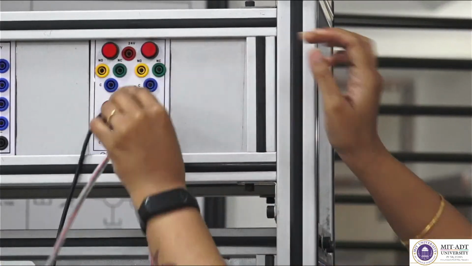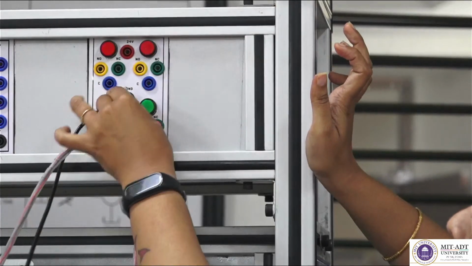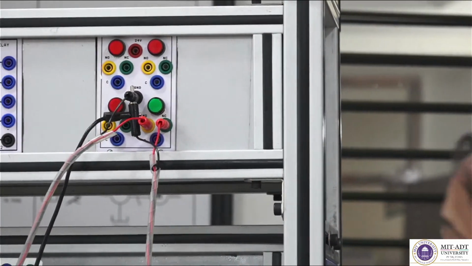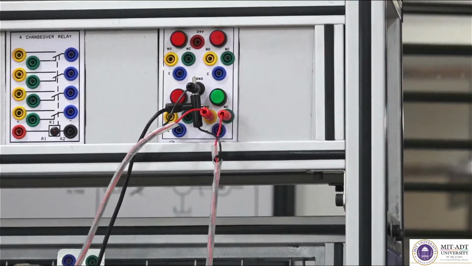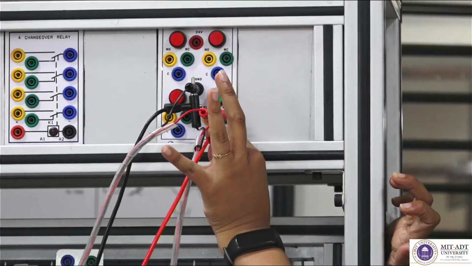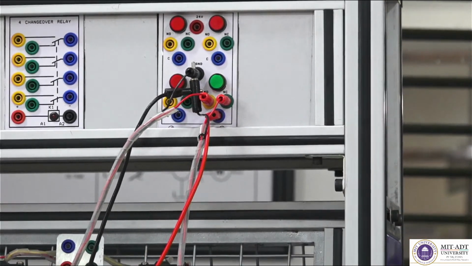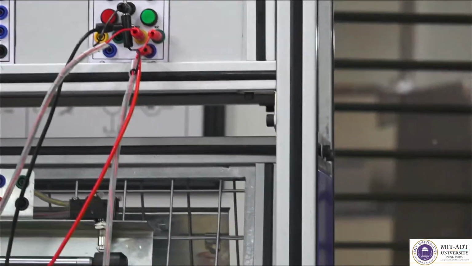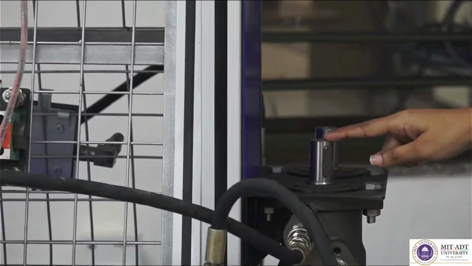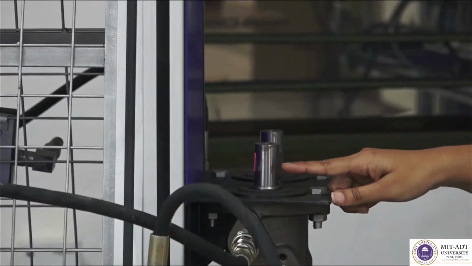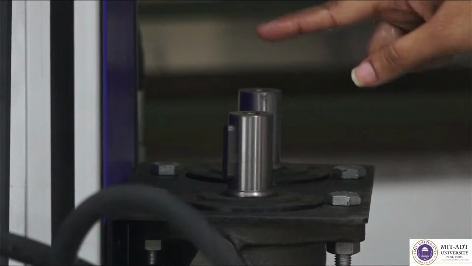So, I am putting it over here into black color wires. I am giving 24 volt supply and giving it towards the common. Okay. Now, let me quickly just start the whole setup, and here you can see that this motor has been started rotating in clockwise direction, right.